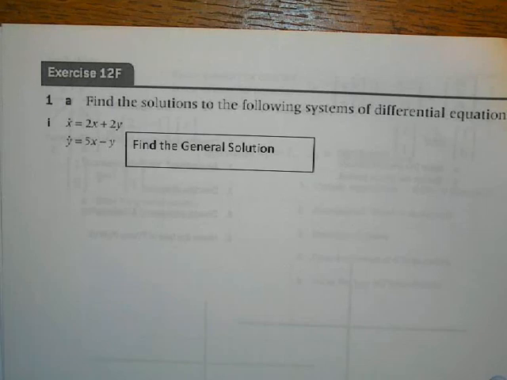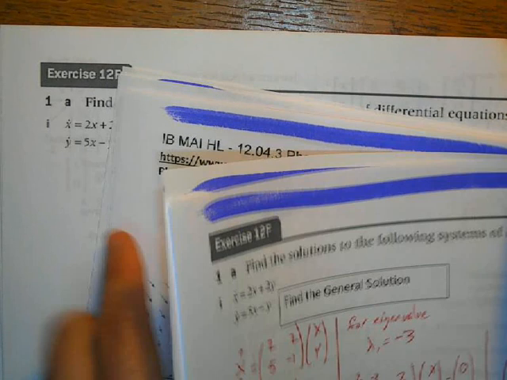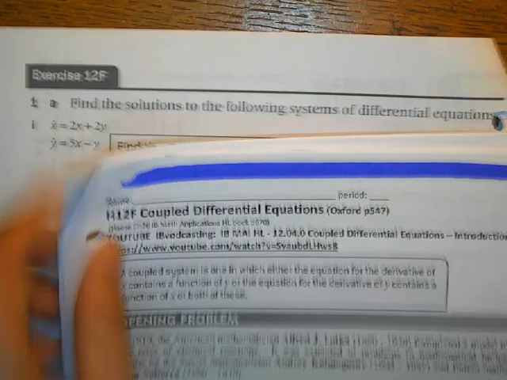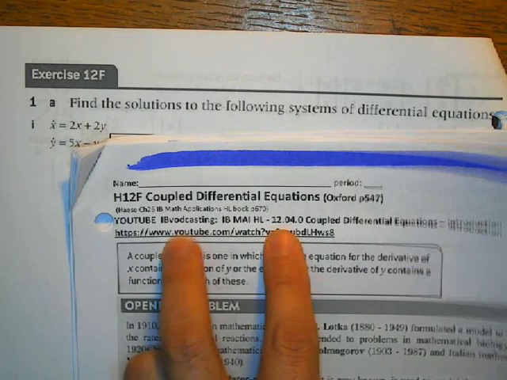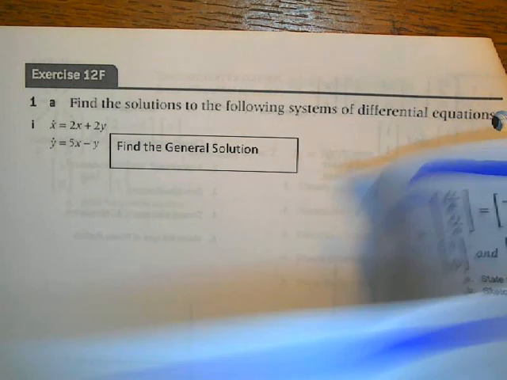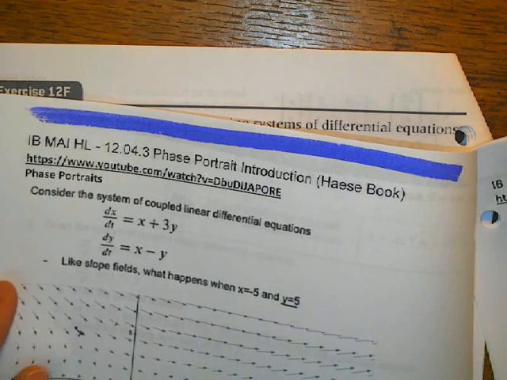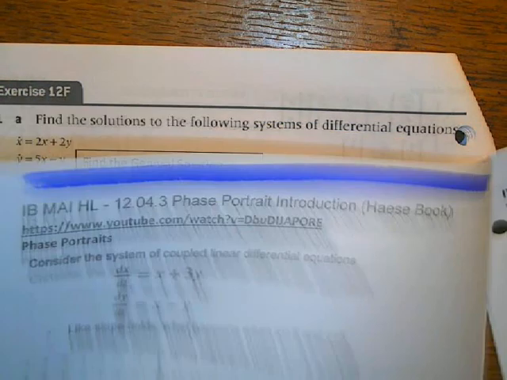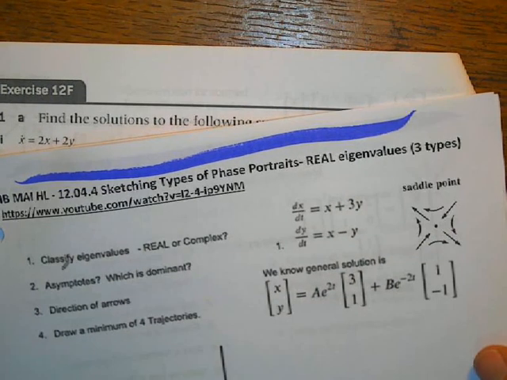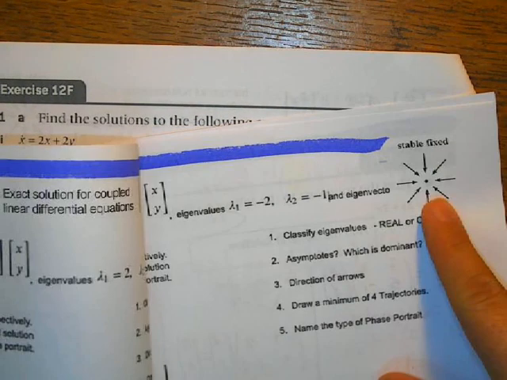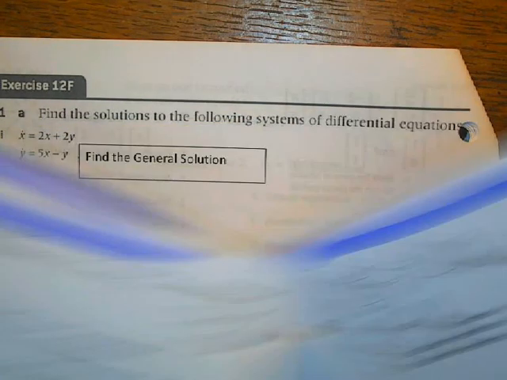Okay, now that you've watched the videos from IB Vodcasting, oh my gosh, they're so good, and he explains it so well, and he's so calm in his explanations. So you should be comfortable with the phase portrait introduction that he talks about, and being able to deal with the saddle point, stable, and unstable examples.